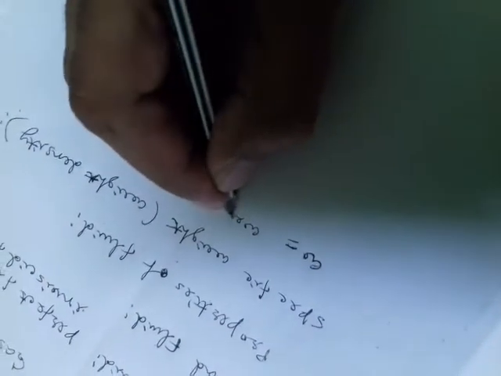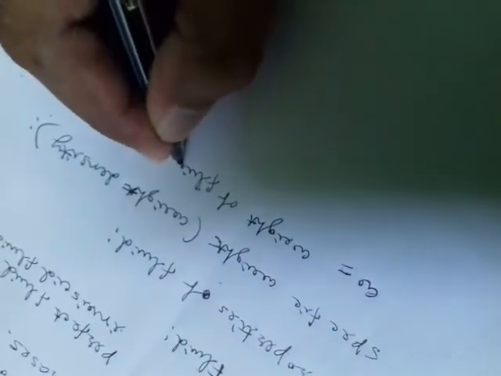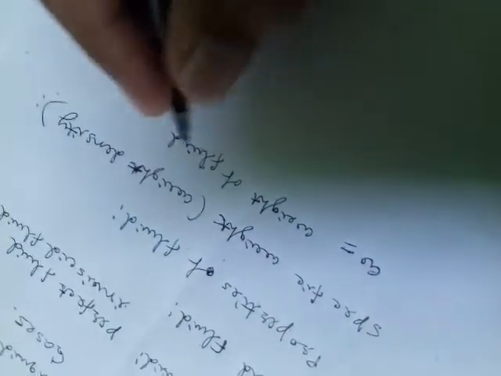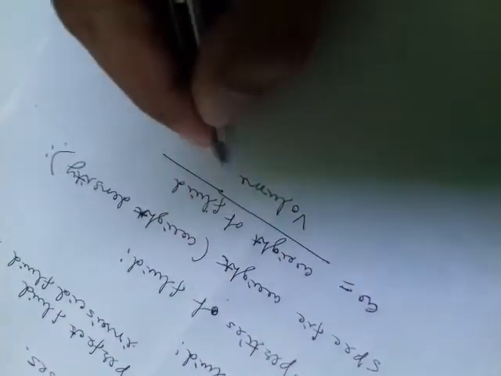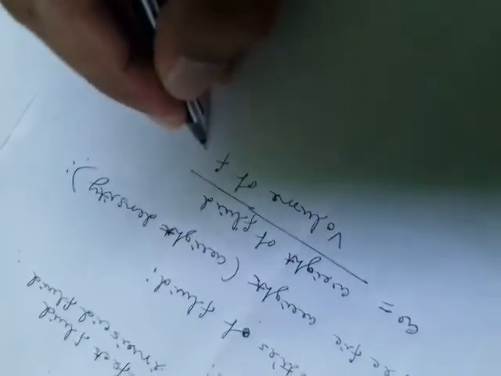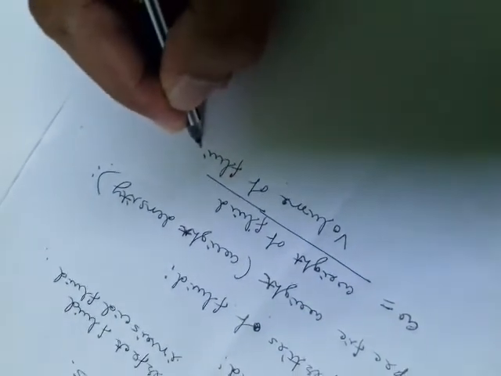So we can write: weight of fluid by volume of fluid.